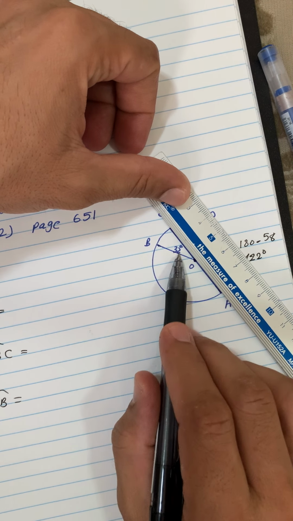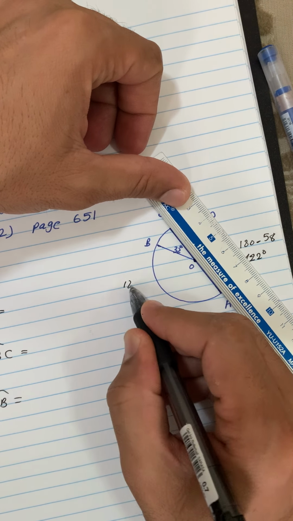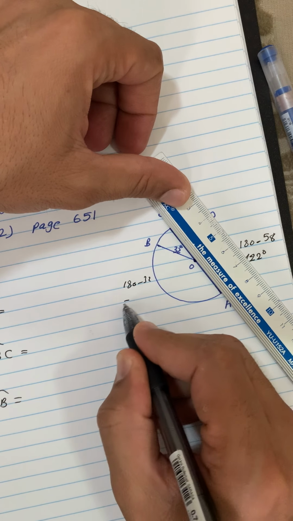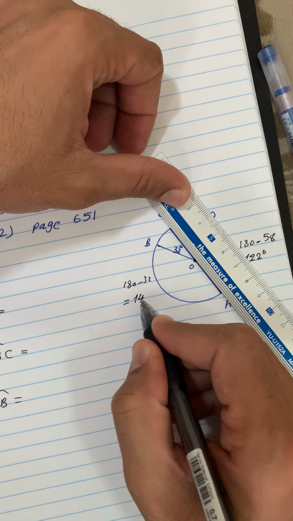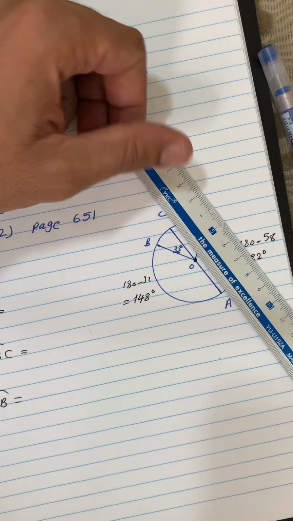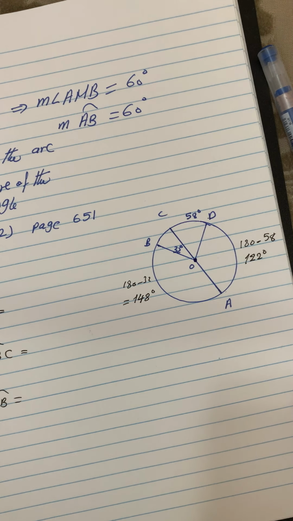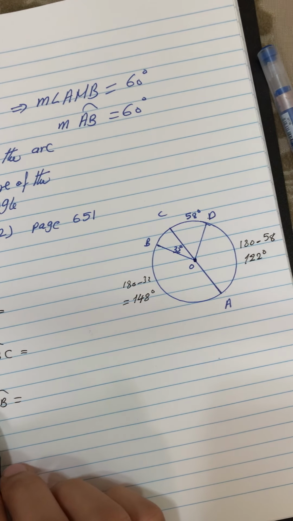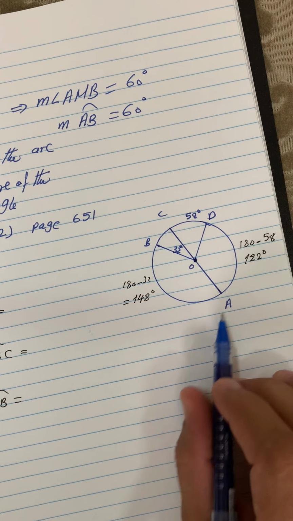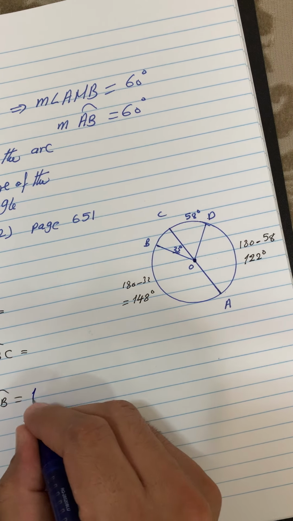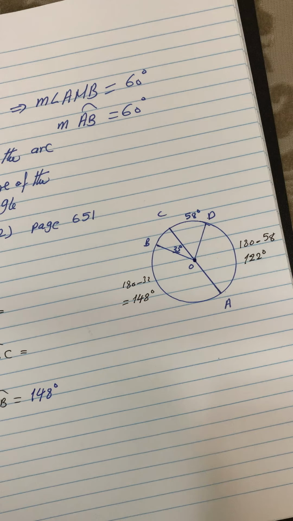By the same way, we can get the arc AB. This angle is 32. How to get this one? This one is 180 minus 32. 180 minus 32 equals 148 degrees. This is arc AB. So what's the measure of arc AB? AB equals 148 degrees.